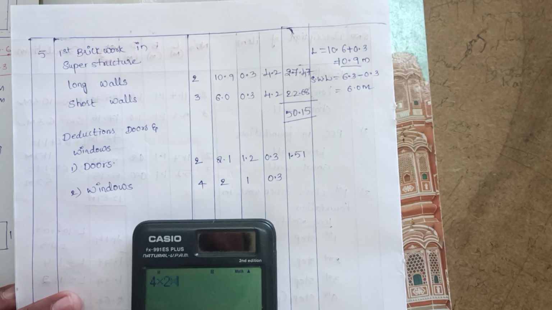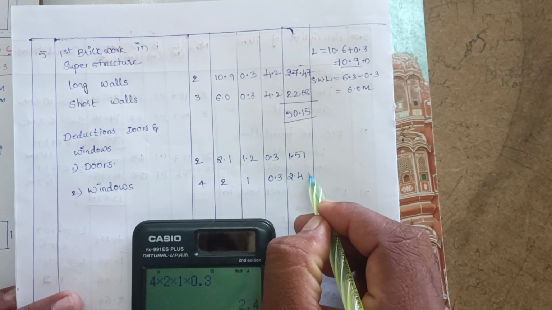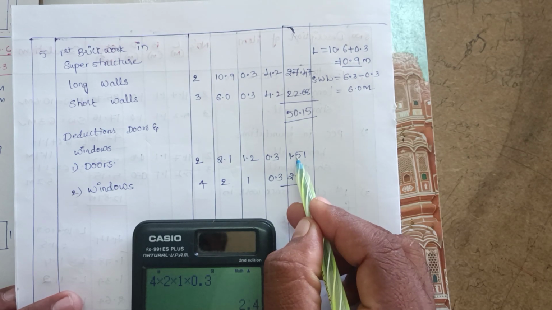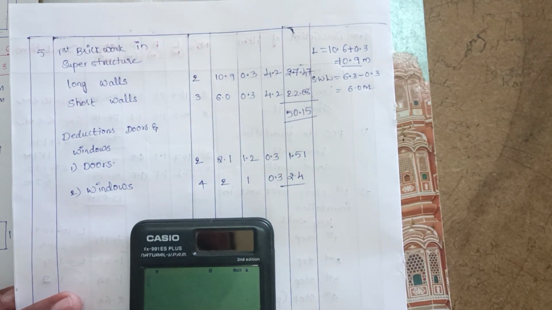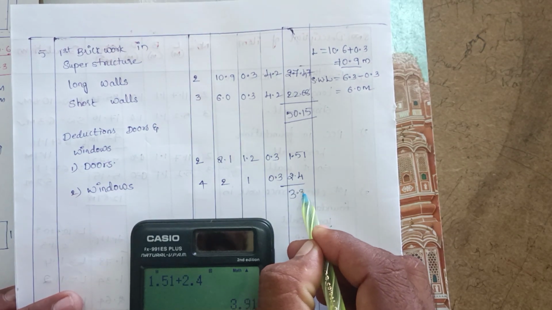For windows, 4 into 2 into 1 into 0.3, which comes out to be 2.4 cubic meters. Adding, we need to reduce these two items from this. 1.51 plus 2.4, which comes out to be 3.91 cubic meters.